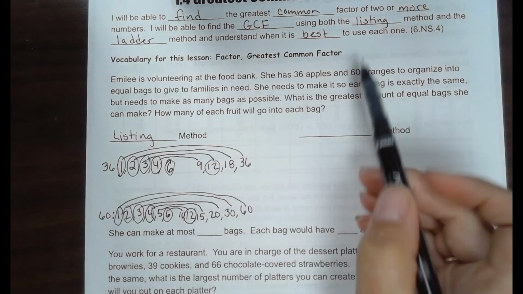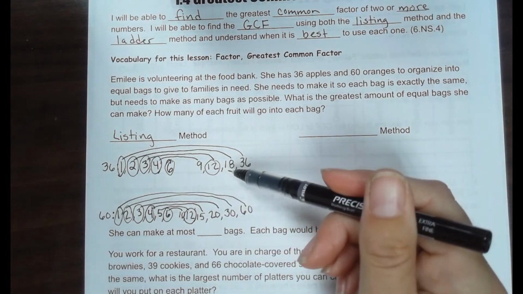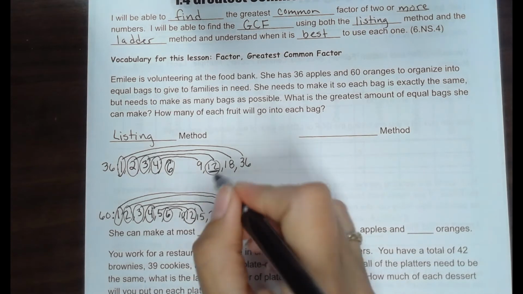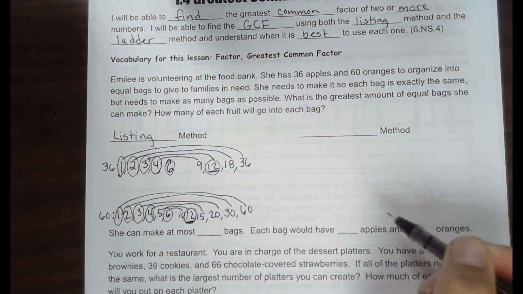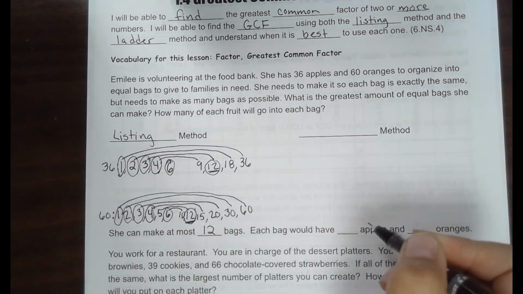These are all common factors, but the greatest of them is 12. So she can make at most 12 bags.